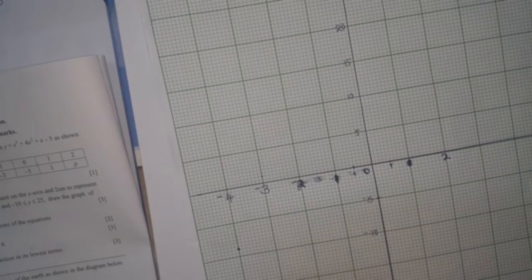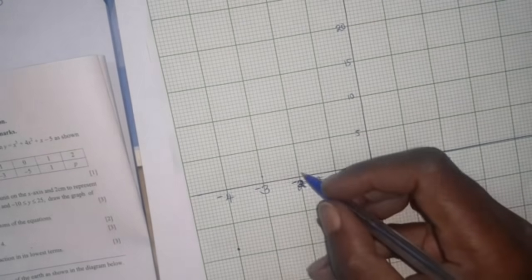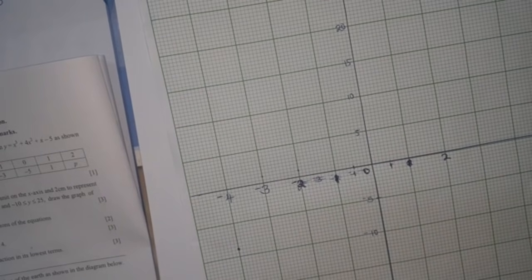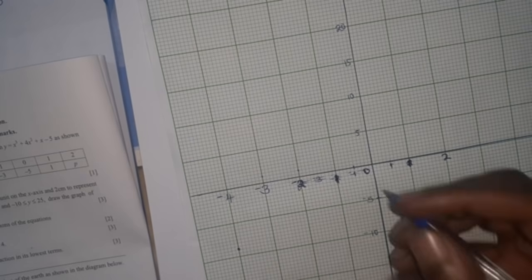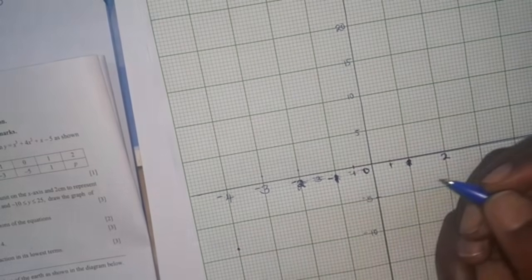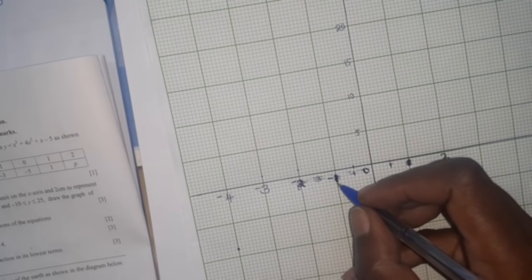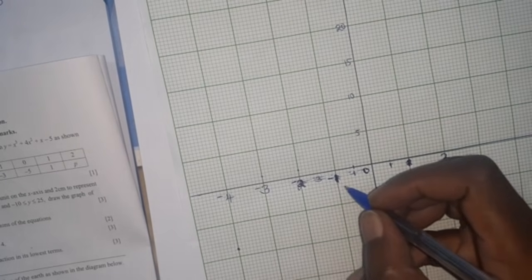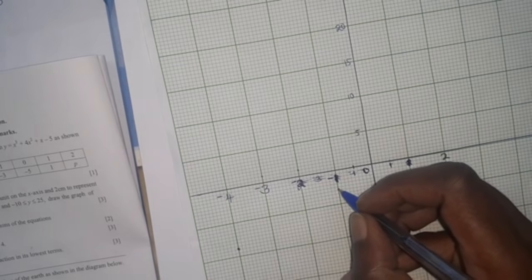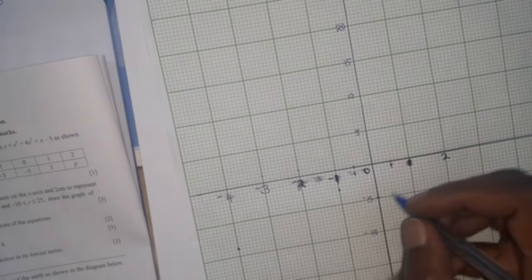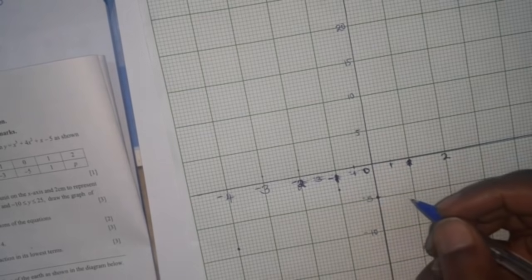Then we have negative 2, again 1. Then negative 1, negative 3. Negative 1 is here, negative 3. So this is 1, 2, 3 here. Then we have 0, negative 5, which is this point here.